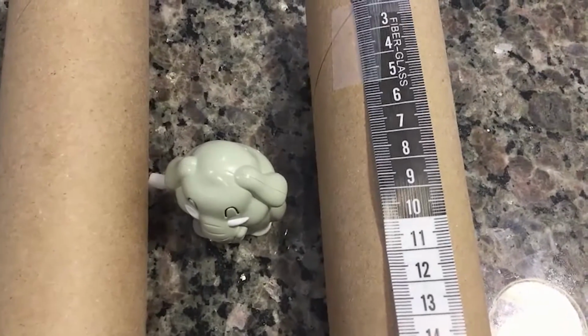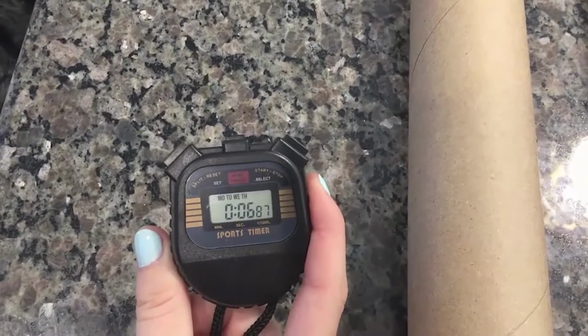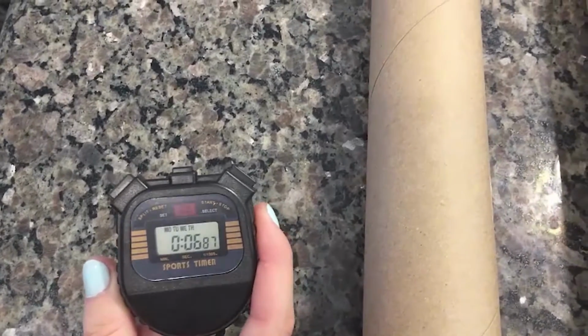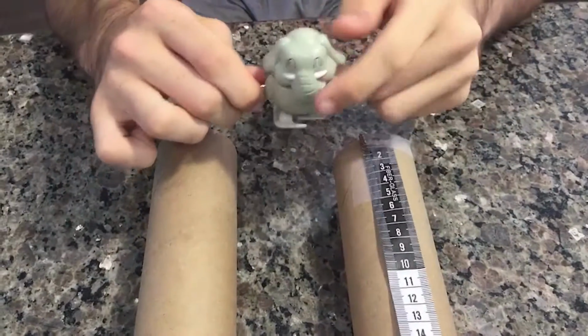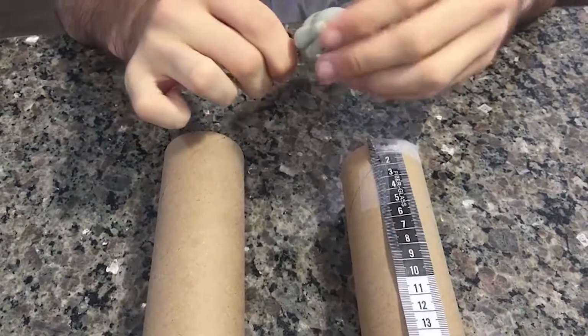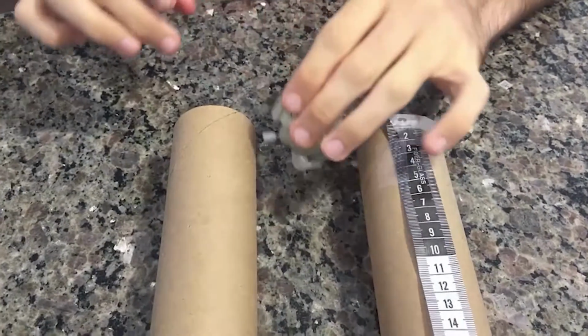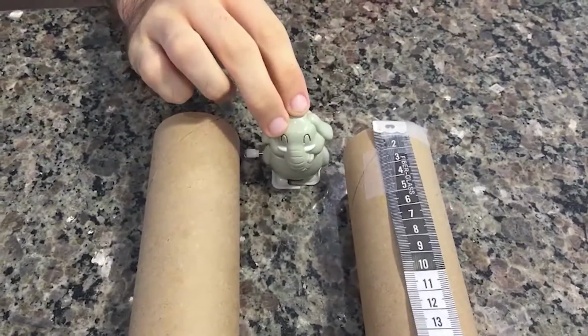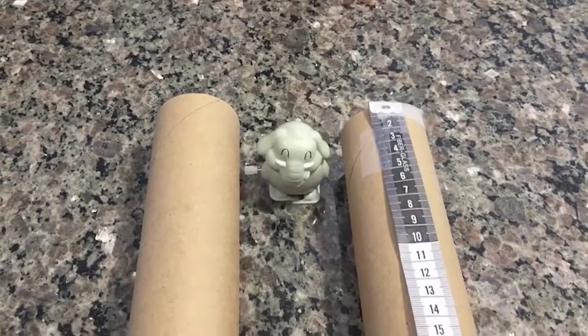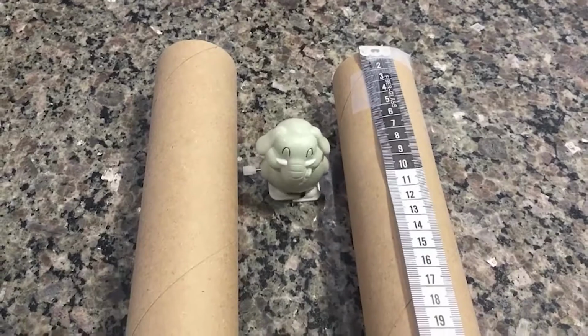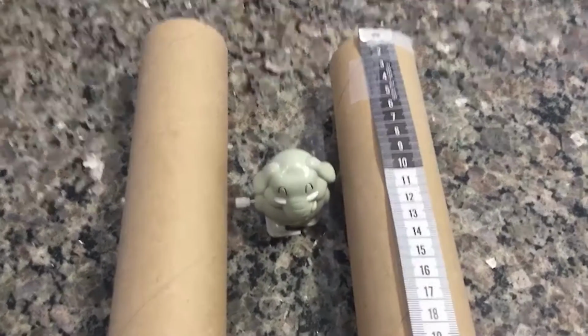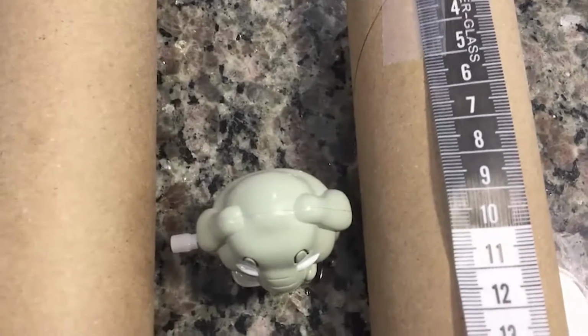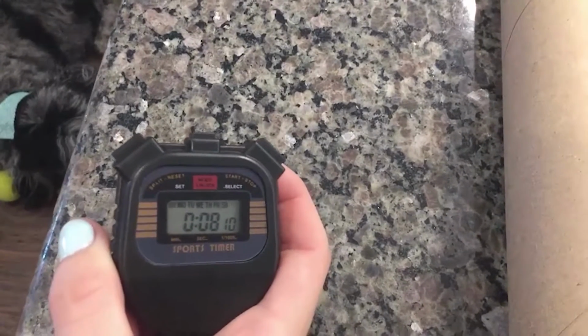The toy traveled about 10 centimeters in 6.87 seconds. That was trial 1. Let's reset for trial 2. Go ahead and wind twice. On your mark, get set, go. This time, the elephant wind-up toy traveled about 11 centimeters in 8.1 seconds.